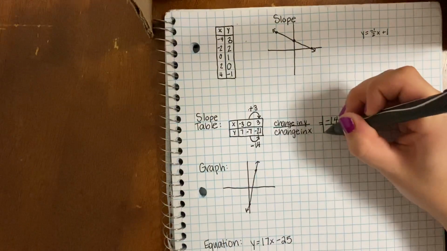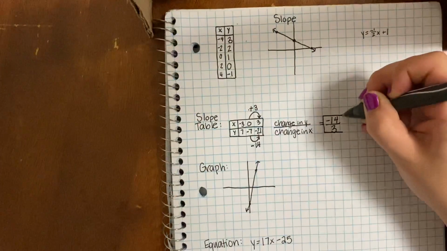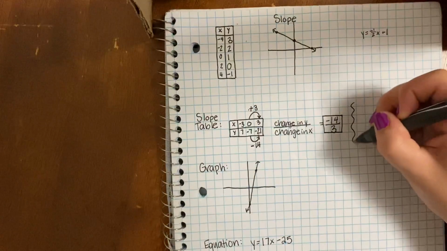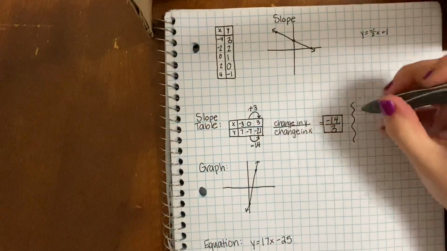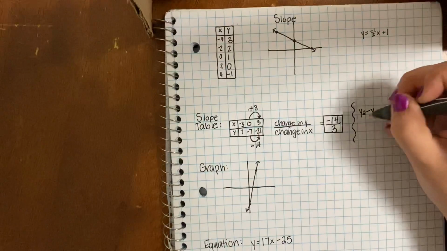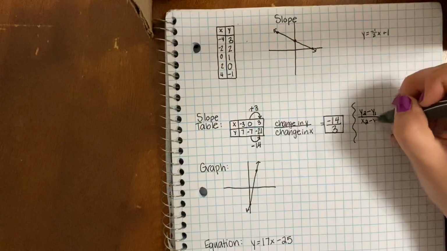Another method that you might want to do when working with a table is using a formula. So I'm actually going to draw a little squiggly line. Change in y divided by the change in x, we can represent that by saying that's y2 minus y1 divided by x2 minus x1.